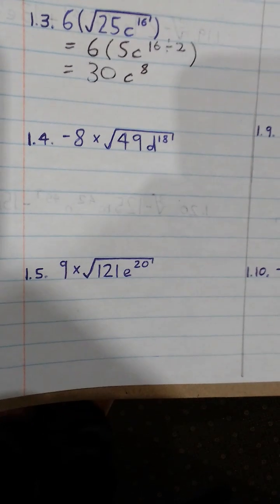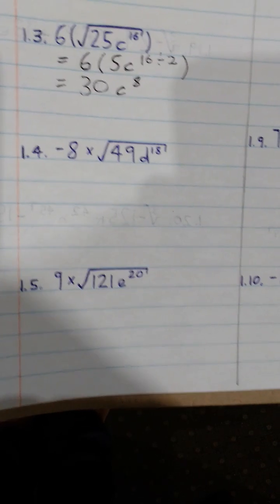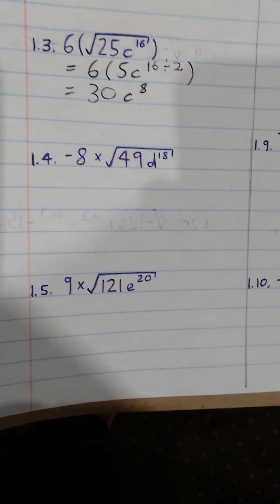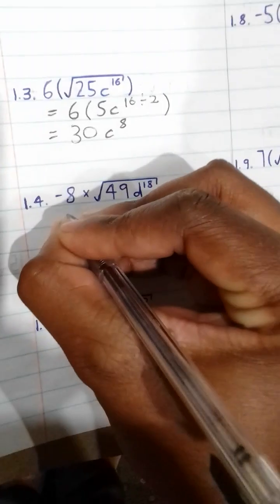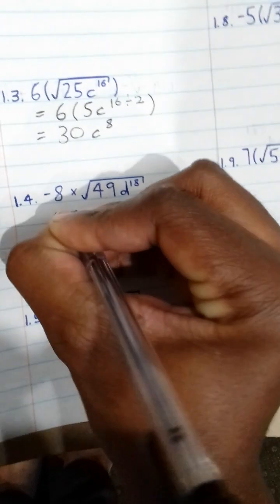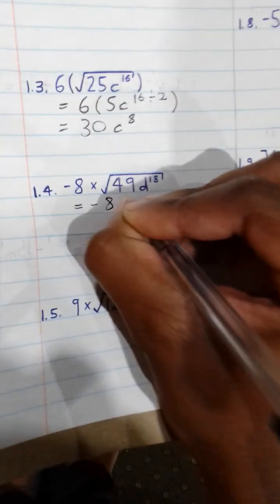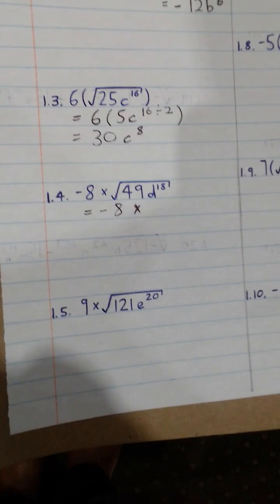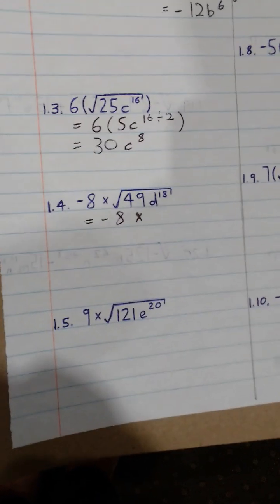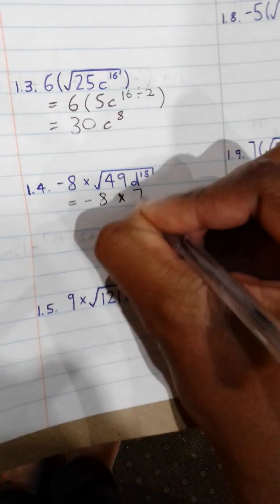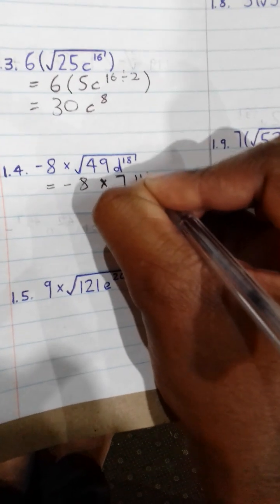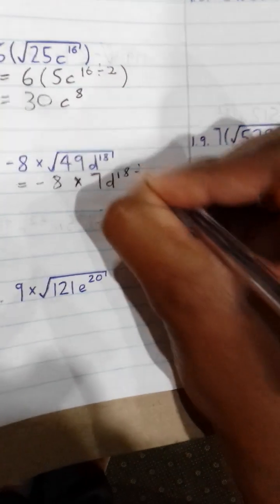1.4, negative 8 times square root of 49d to the power of 18. Negative 8 times square root of 49, 7, then d to the power of 18 divided by 2.